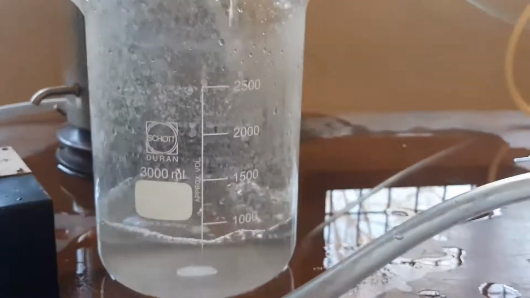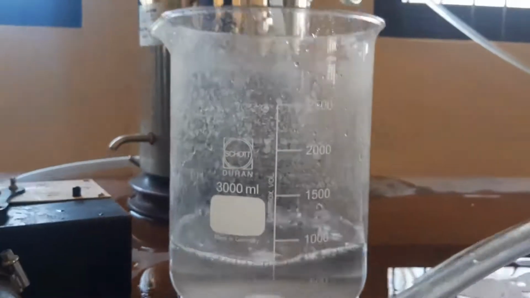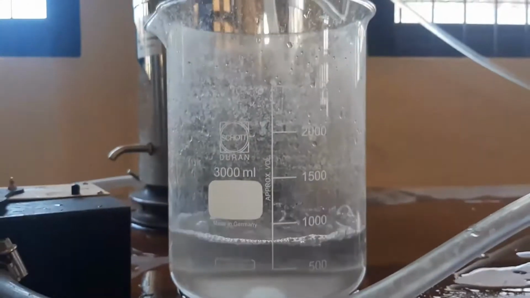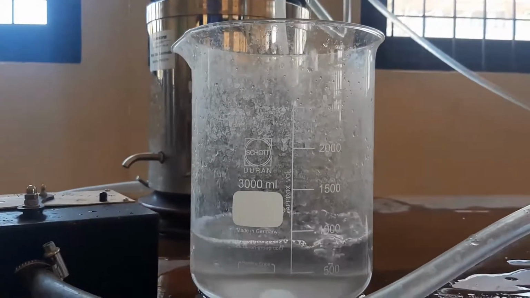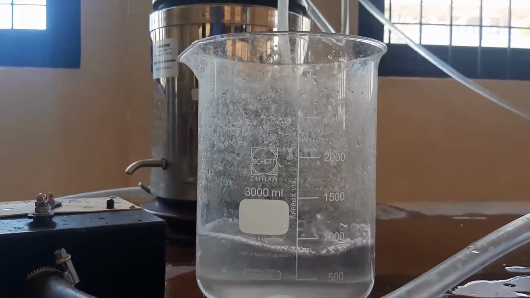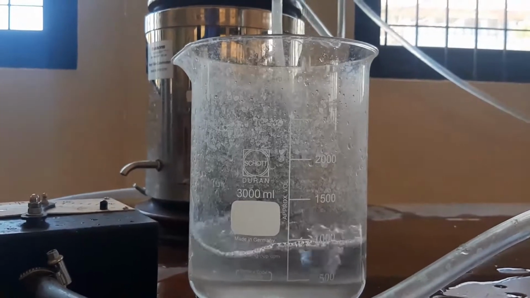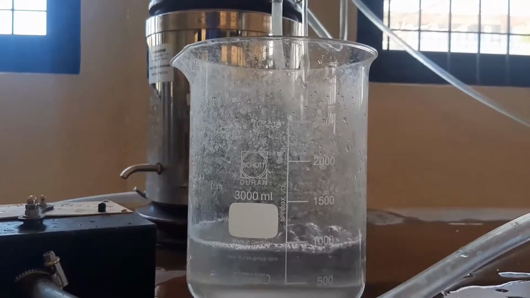But here we have to wait until the water becomes 1 liter, right?